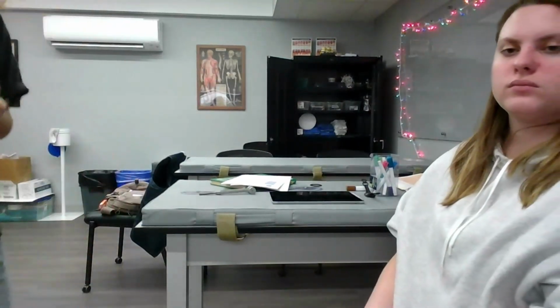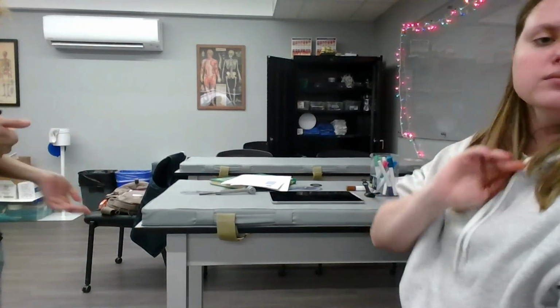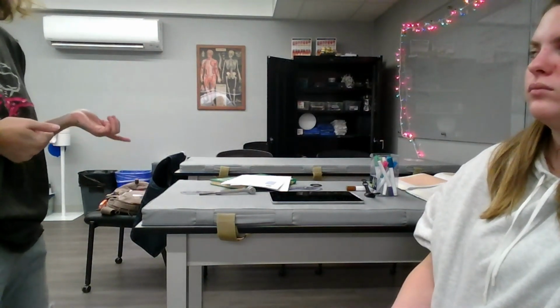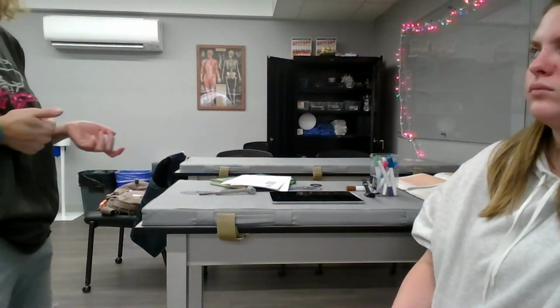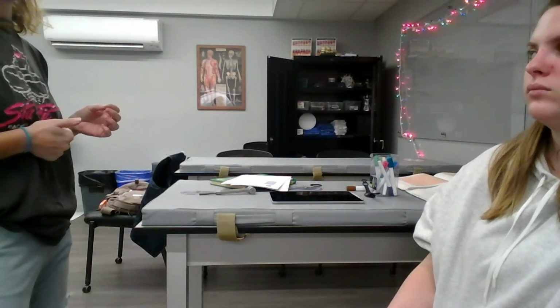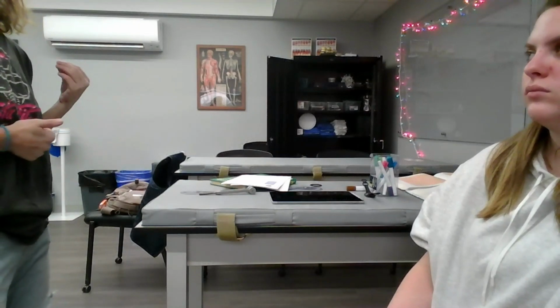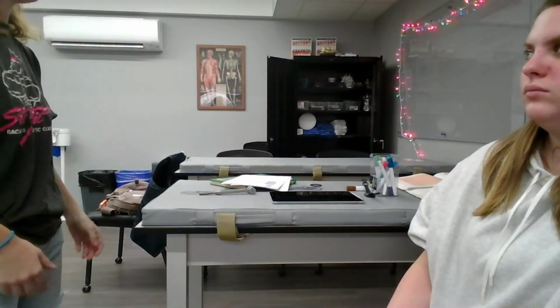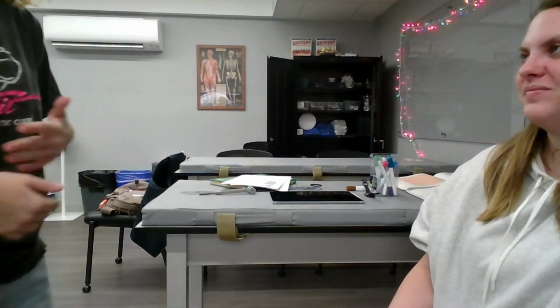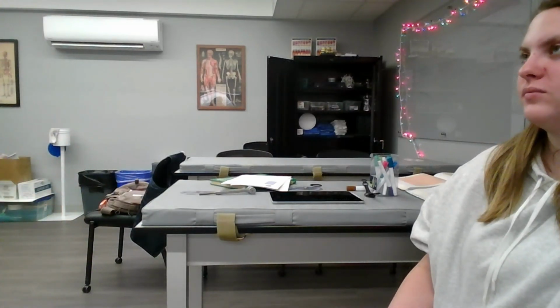Okay, so we're going to do some more muscle testing. First, we have the wrist extensors. The wrist extensors are made up of three muscles. We have the extensor carpi radialis brevis and longus, and we have the extensor carpi ulnaris. There we go. First up, I'm going to do the extensor carpi radialis longus.